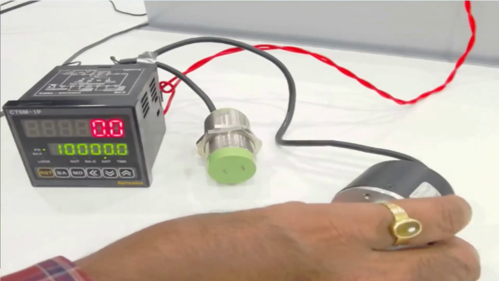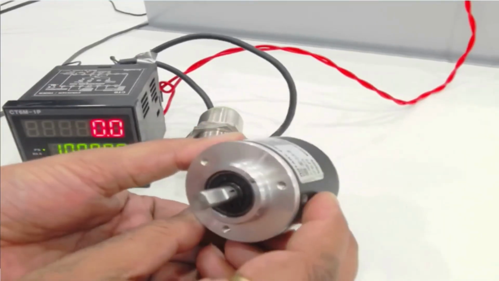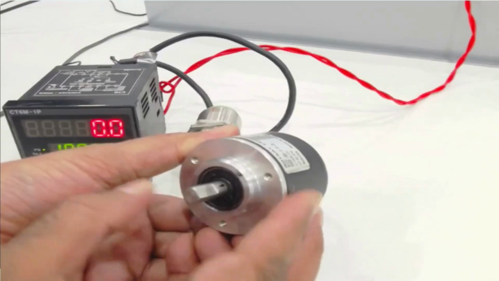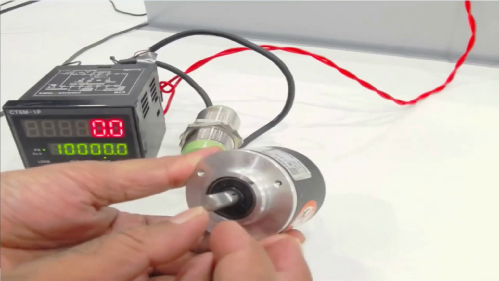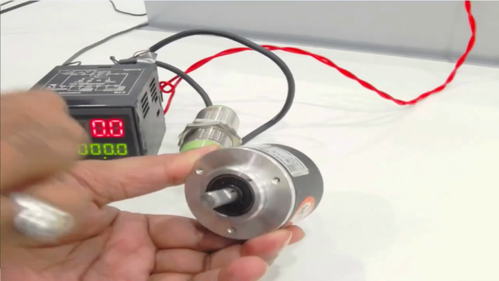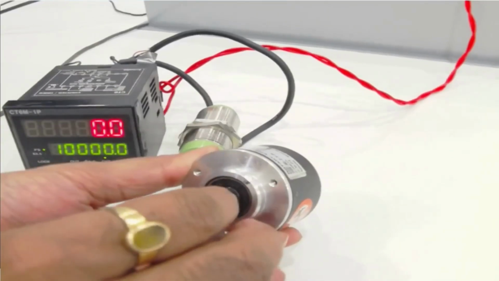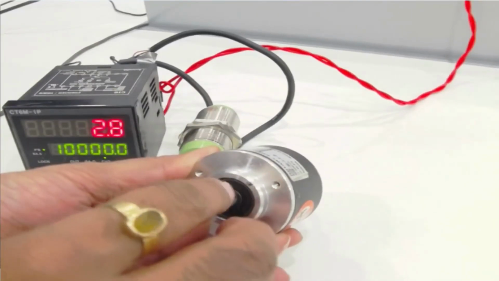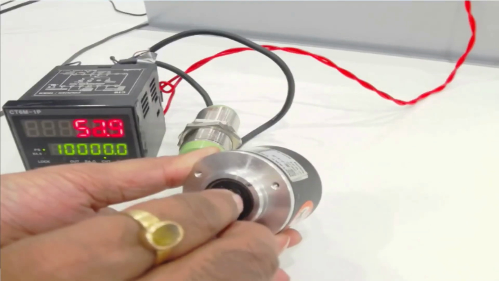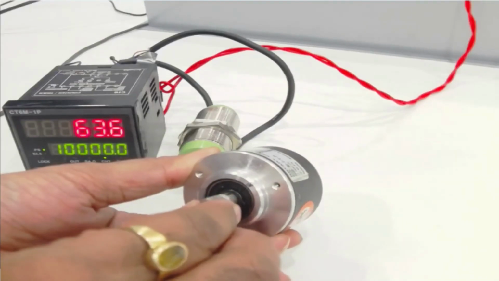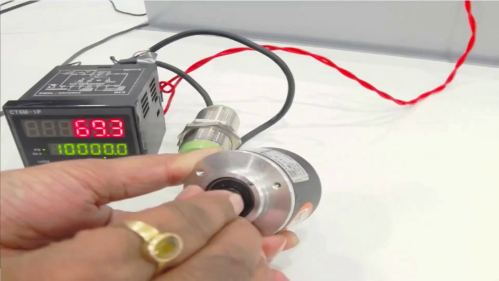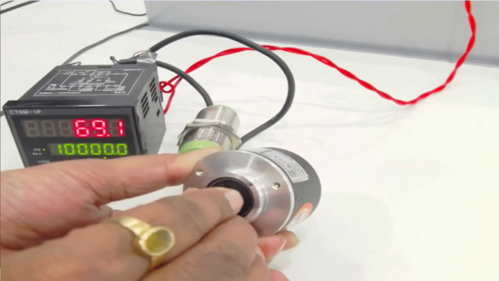We can see the shaft of the encoder, and I'm going to rotate the shaft by 360 degrees and we will check the length measurement. We can see it is counting from 0 to 360.